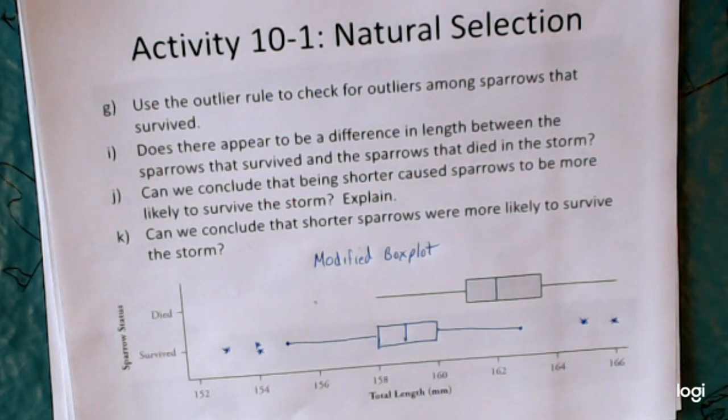Okay, so Jay, can we conclude that being shorter caused sparrows to be more likely to survive the storm? Careful. Absolutely not, because that's asking us to draw a cause and effect conclusion, and we already said way back at the beginning that this is an observational study, and we can't draw a cause and effect conclusion with observational studies.